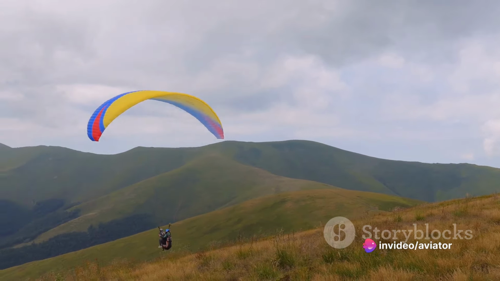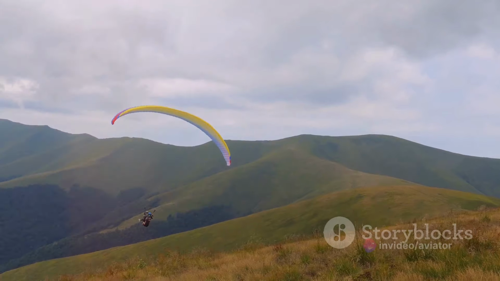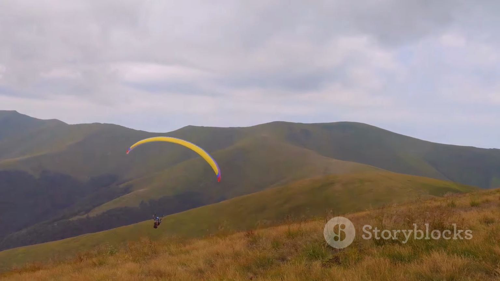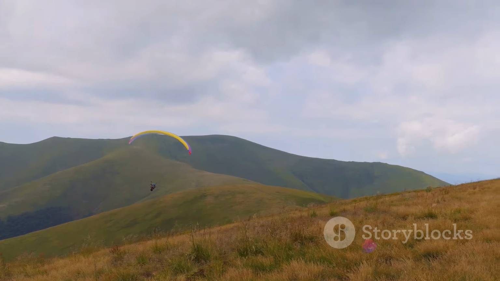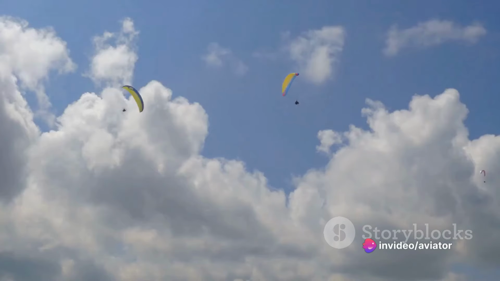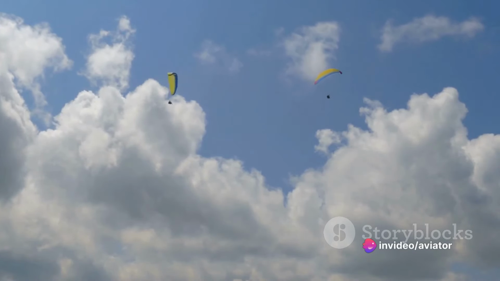Finally, there's wave soaring. This is a bit more complex and relies on waves of air generated by the wind encountering mountains or other significant obstacles. When a stable wind blows over a mountain range, it can create standing waves of air on the leeward side.